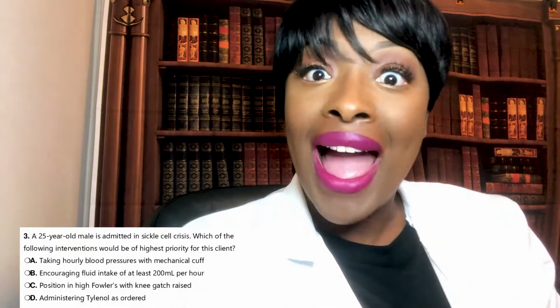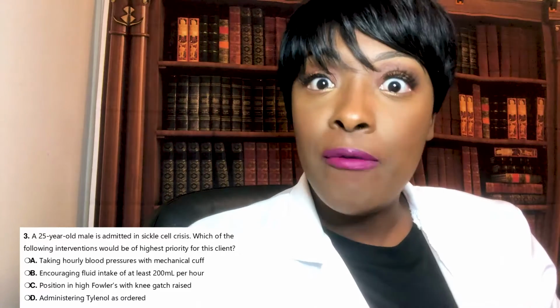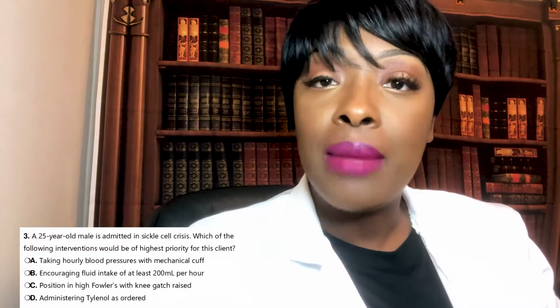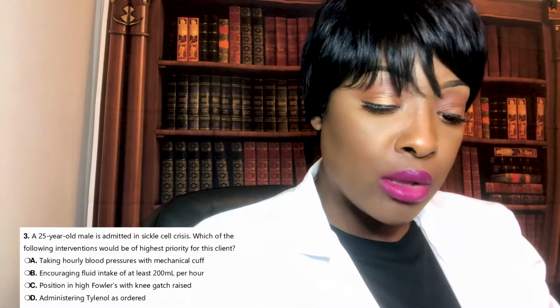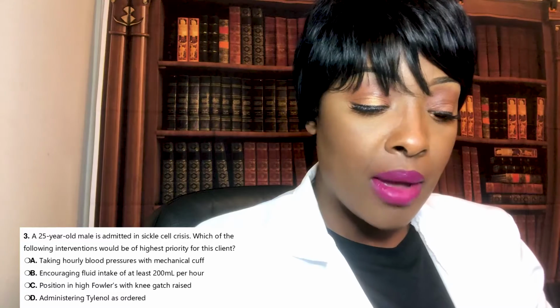But the minute you hydrate them, you give them fluids, those sickled-shaped cells turn into nice round discoid shape and circulation improves. Guess what? If circulation of the RBC improves, hemoglobin improves, because remember, hemoglobin is carried in what? The RBCs. So it only makes sense. So that's your correct answer. You want to give them fluids that will help increase circulation.